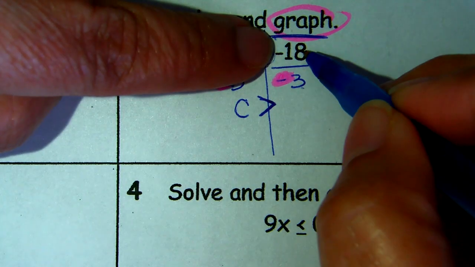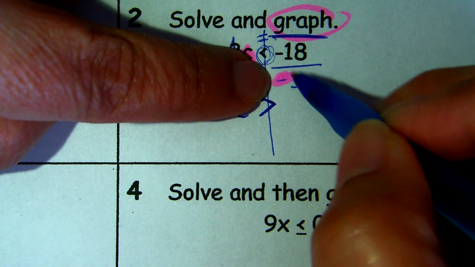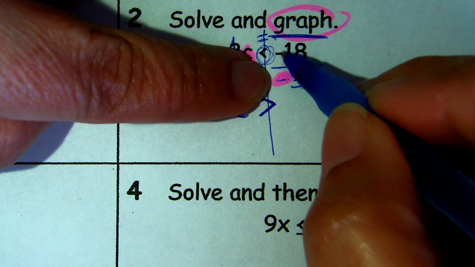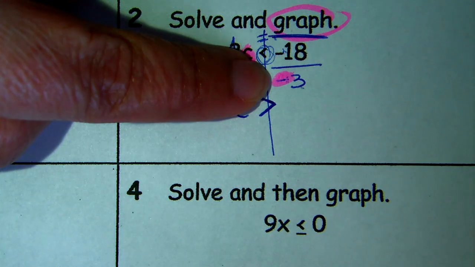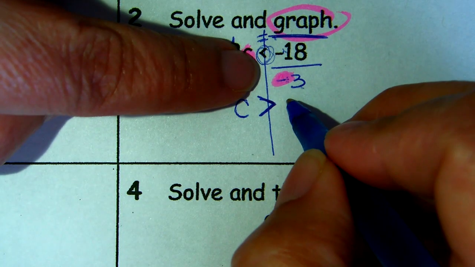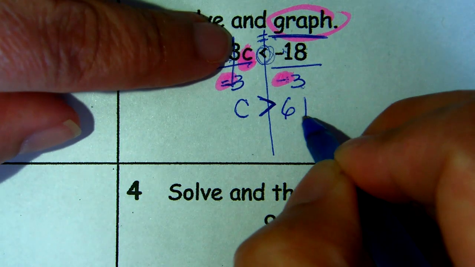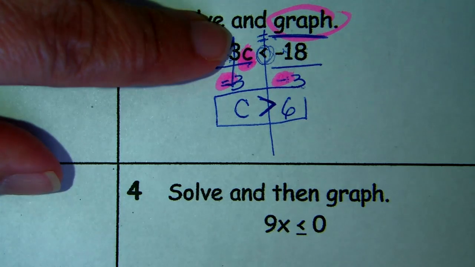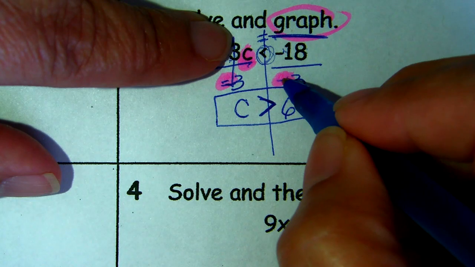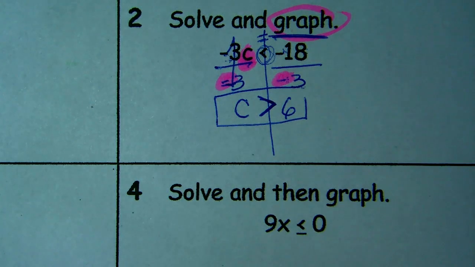And -18 divided by -3, the laws of multiplication apply to division. So we get a positive, what? 6. Just divide 18 over 3, and it gives you 6. And negative over negative gives you positive.